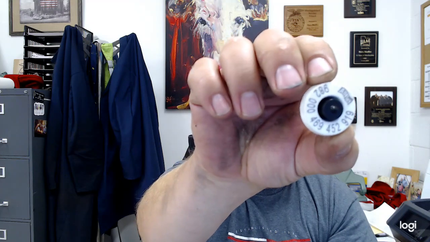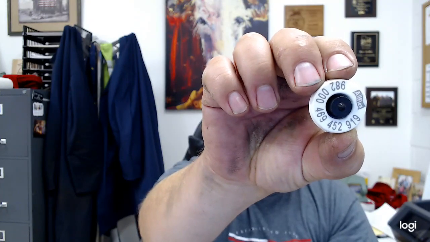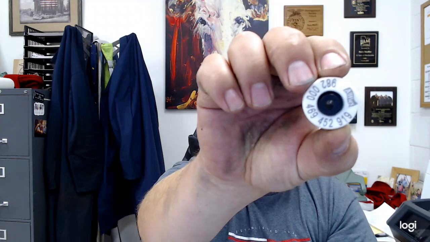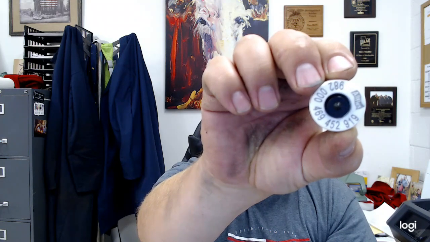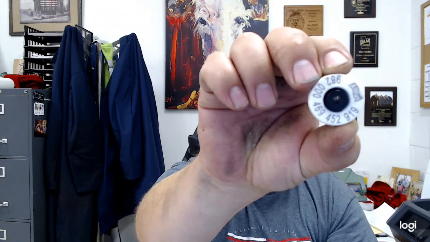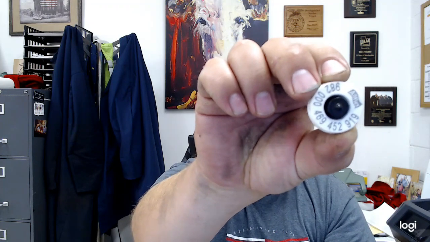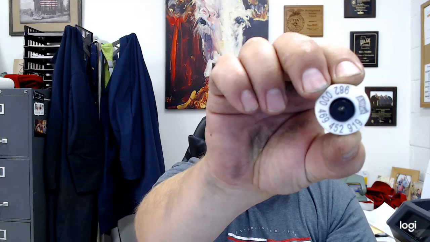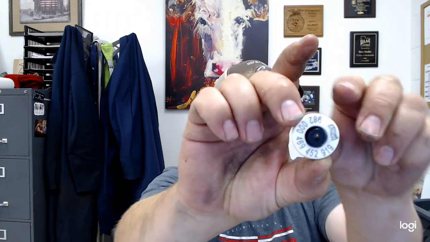We're going to rotate that around until we find the last 6 digits. 452919. Those are our last 6 digits, and for hogs, lambs, goats, they are all going to get those tag numbers. Okay, that last 6 digits.